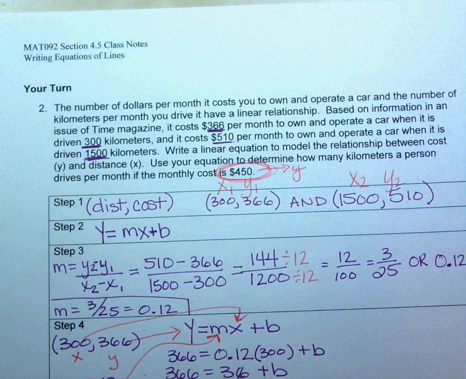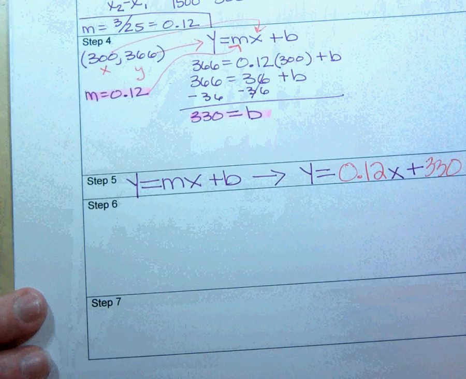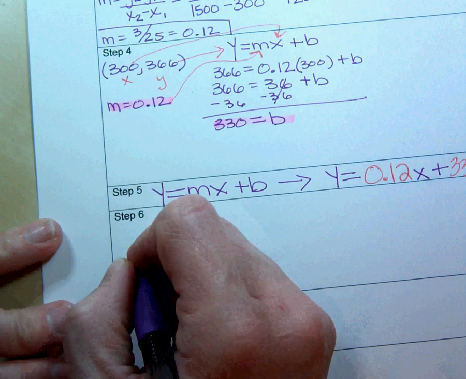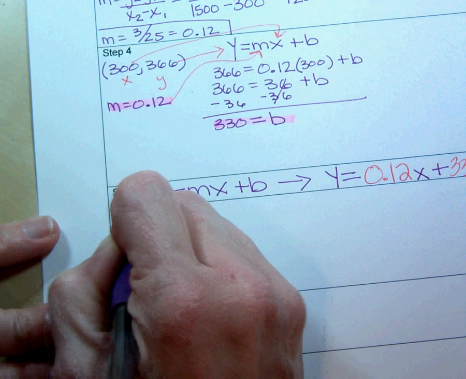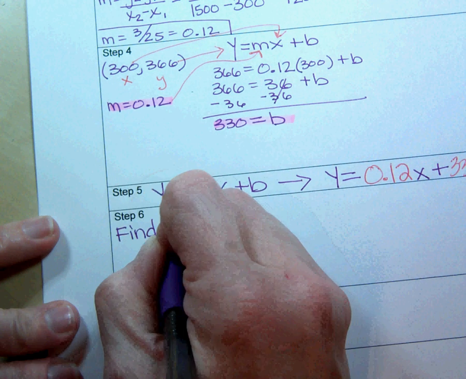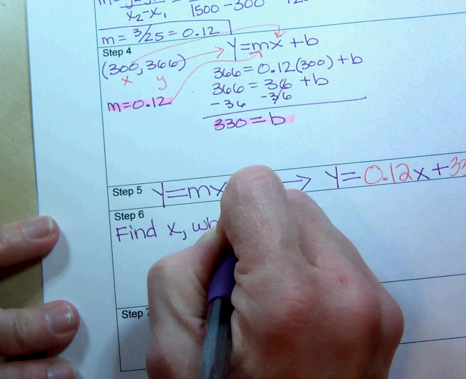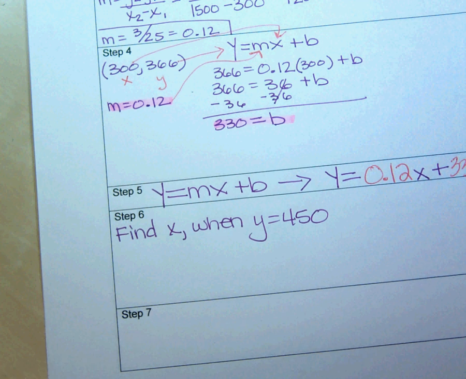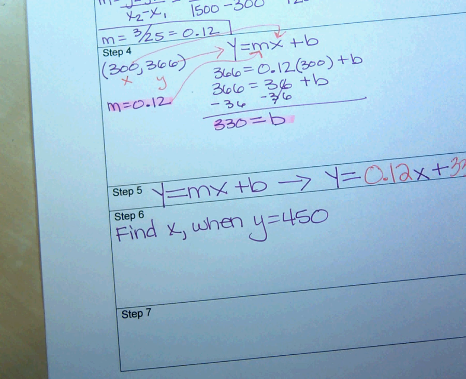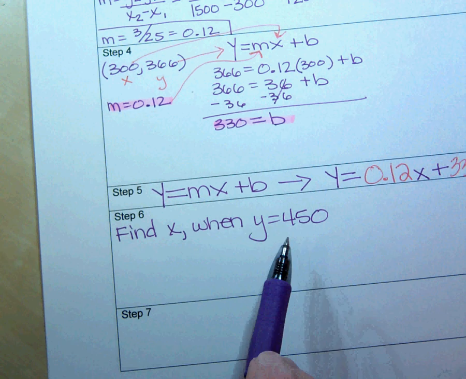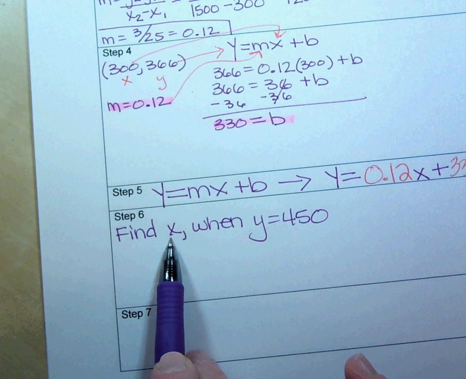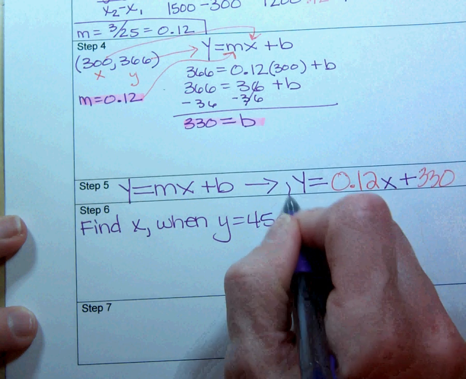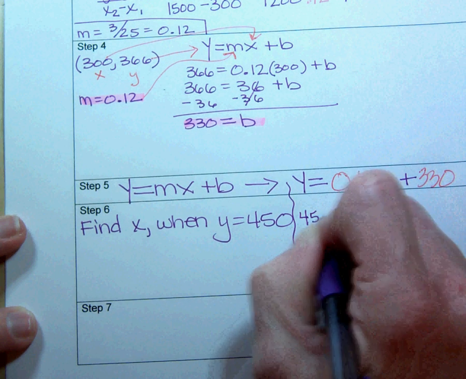Well, $4.50 is a y value. So in step 6, I have to find x when y equals 450. So you have to make sure, are you plugging in for x or are you plugging in for y? In this case, they gave us a cost, which is a y value, and I have to figure out the kilometers. So I'm going to plug into my equation. So here's my equation right here. So I'm going to replace y with 450.